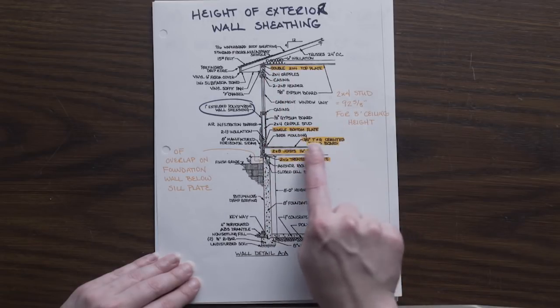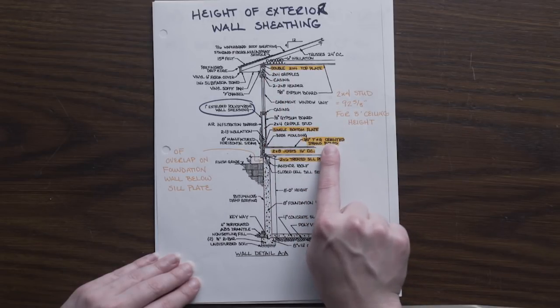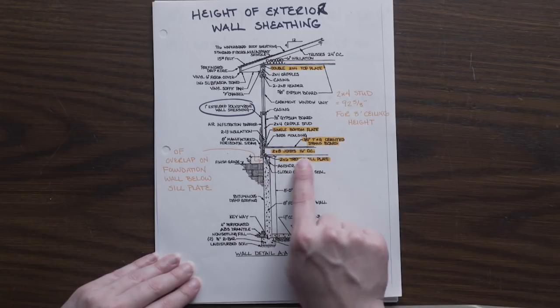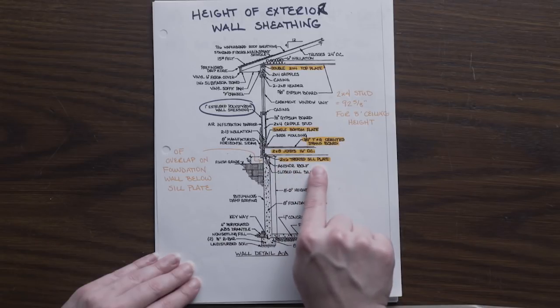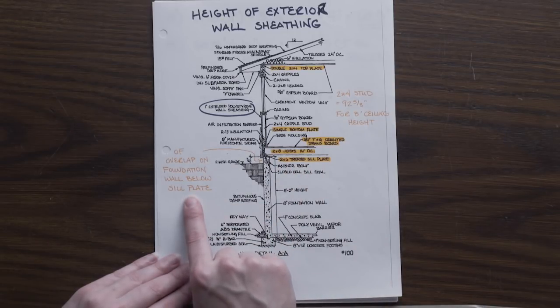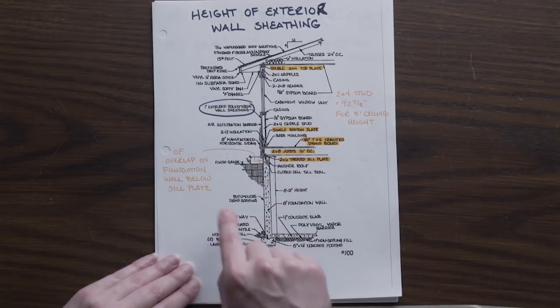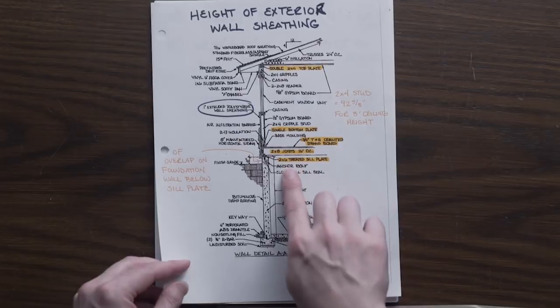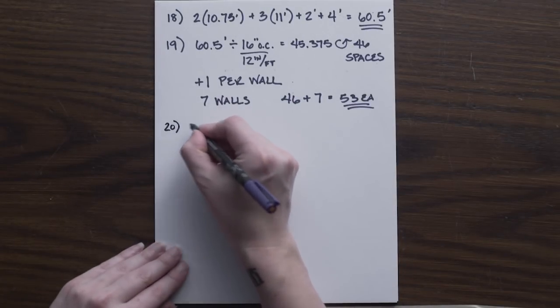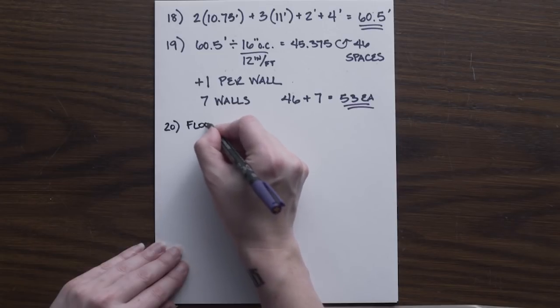Our floor height then is our 3/4 inch tongue and groove. We have our 2x8 joist or 2x8 band board that goes around the outside, and then the 2x6 treated sill plate. There will be 1 inch of overlap on the foundation, which we will add once we total everything up. But for now, in the next one, we're looking just at our floor system. So number 20 asks for the height of the floor system only.